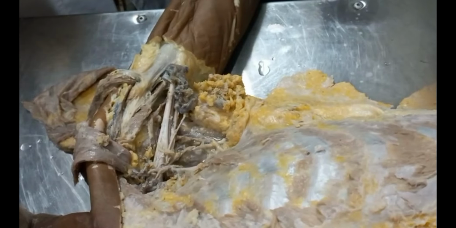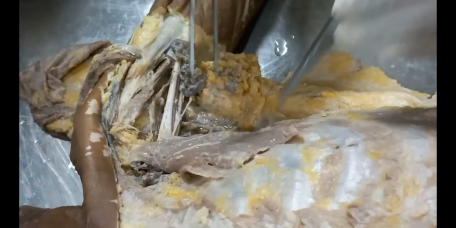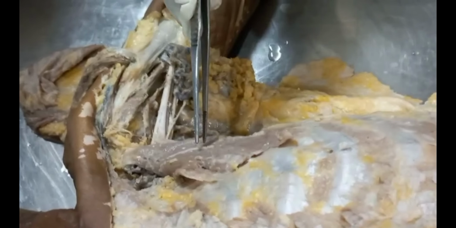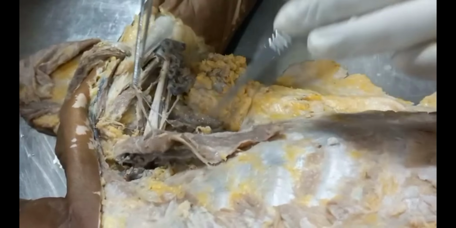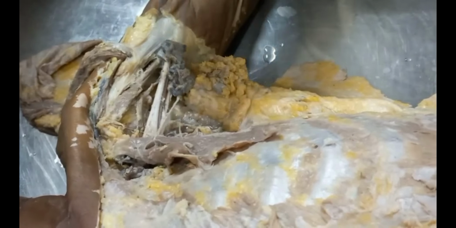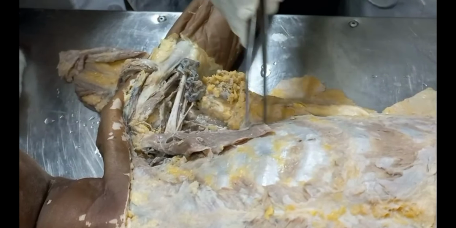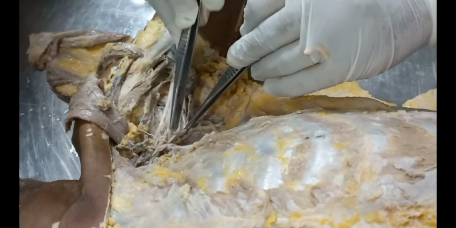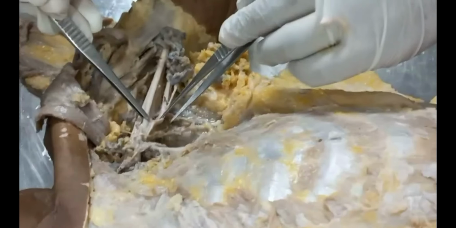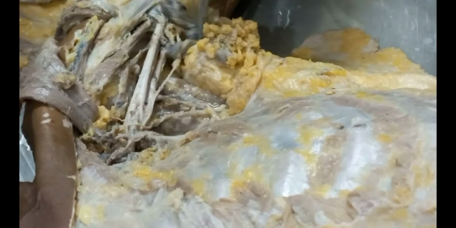Shall we go for the medial cord now? Here, this is the medial pectoral nerve, which pierces the pectoralis minor and enters into the deeper aspect of the pectoralis major. This is the medial root of the median nerve.